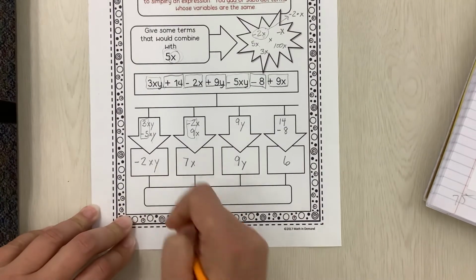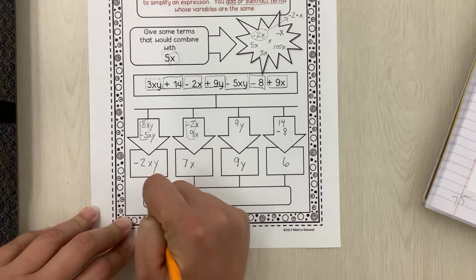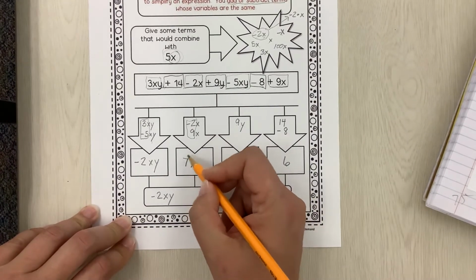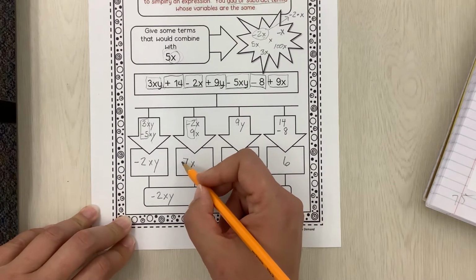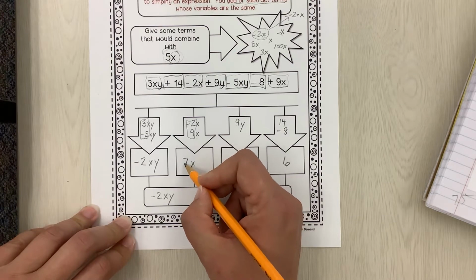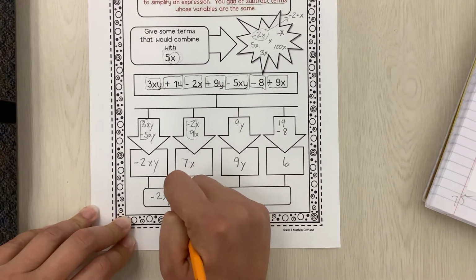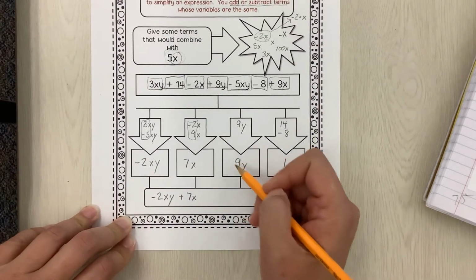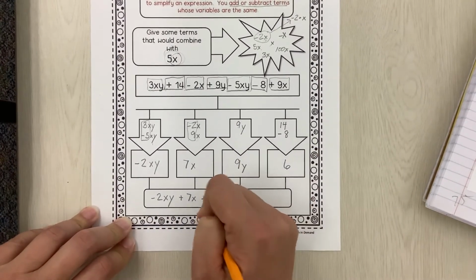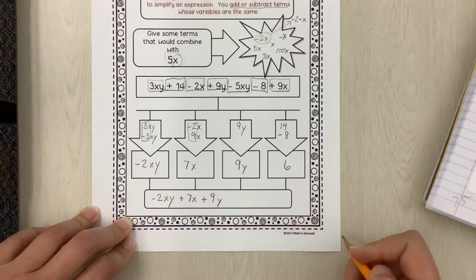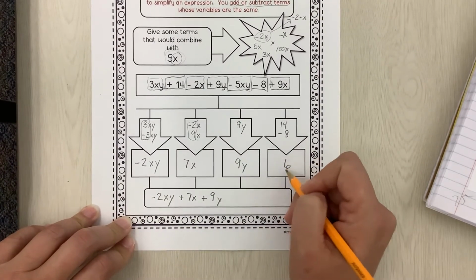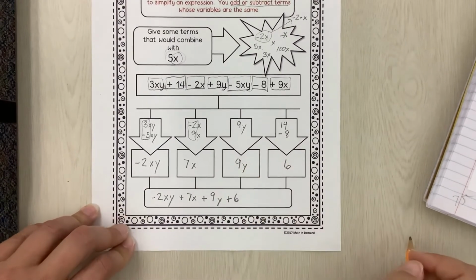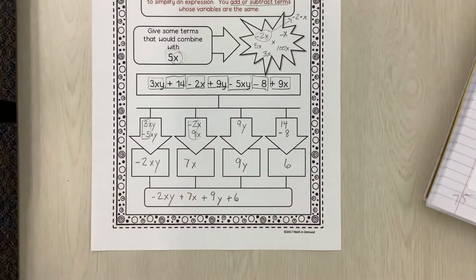So my expression now looks like negative 2xy. Now, is this a positive or a negative? It's a positive because remember, if there's nothing in front of it, it's positive. So that means I'm going to put a plus 7x. Again, this is a positive, so a plus 9y. And then again, this is a positive as well, no negative in front of it, so a plus 6. And there you go. You've combined like terms.